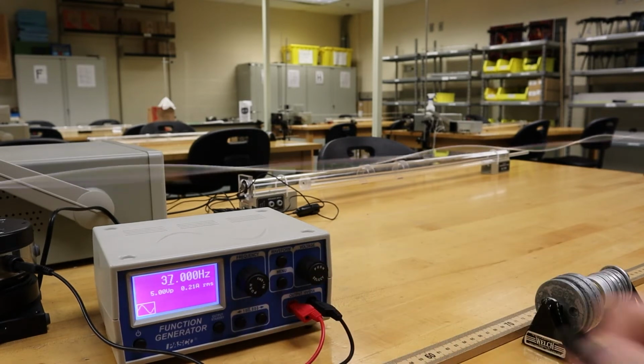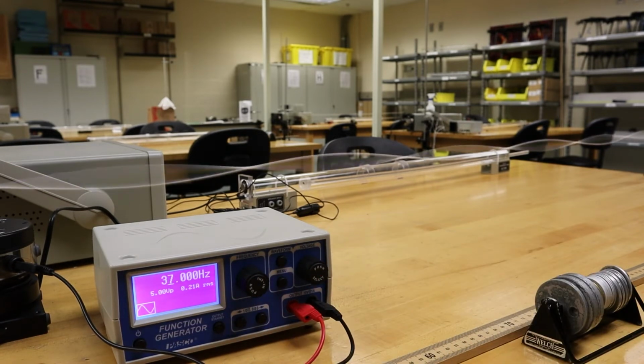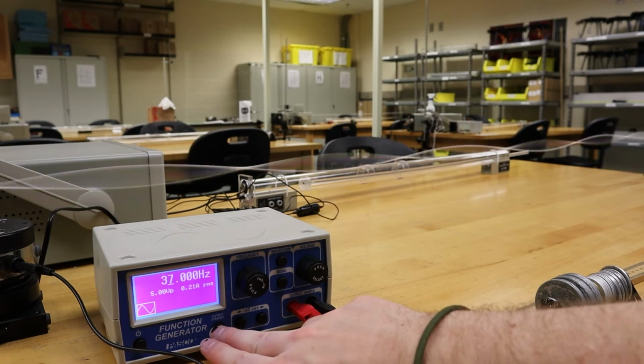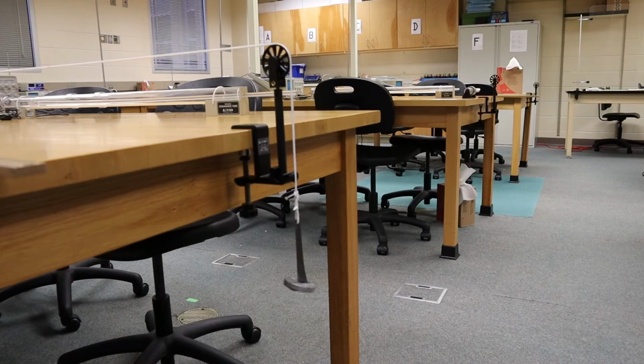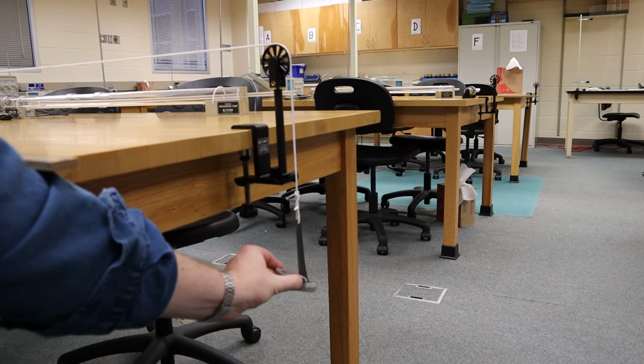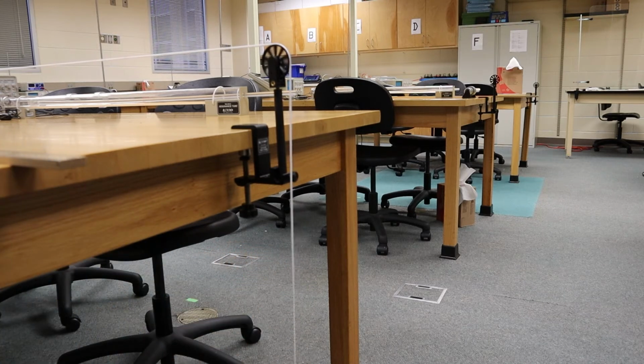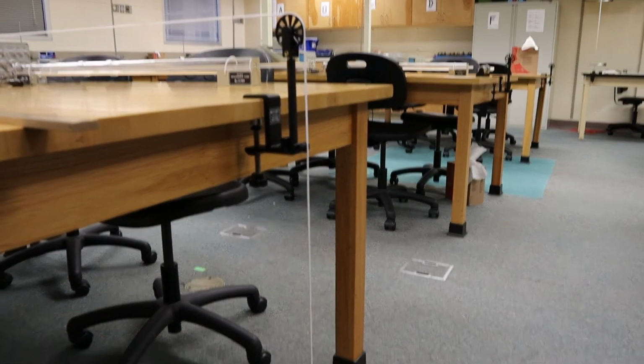Once we have 3 different numbers of antinodes recorded with the frequencies, we will press the standby button on the function generator to stop the oscillations. We will now add additional mass onto the hanger and repeat the process as before, finding the same number of antinodes as we had previously.